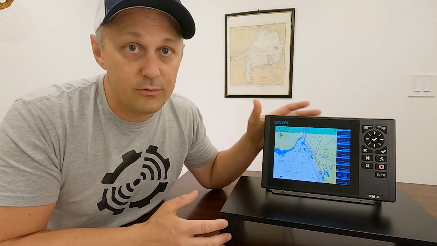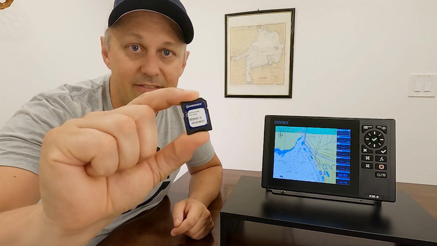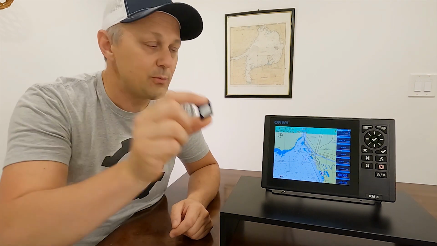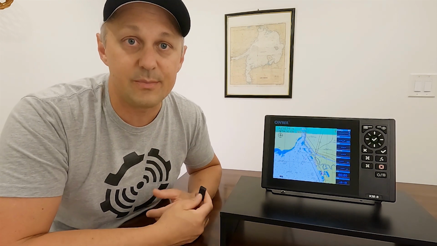You can pretty well get all of North America onto one of these cards now. So here's an example of a Navionics electronic chart card. This will then be inserted into the unit to give us the high detailed information. That has to remain in the unit in order for those charts to be displayed.